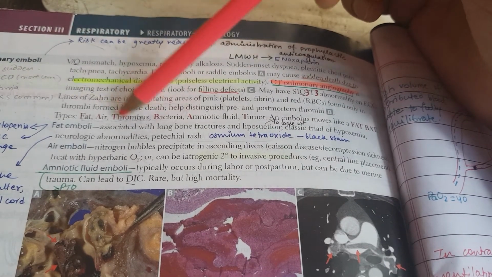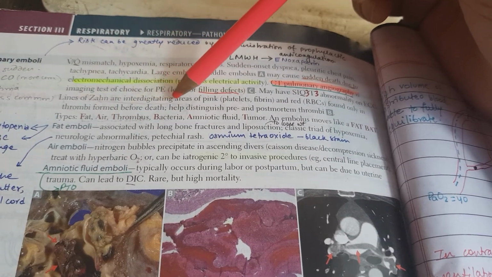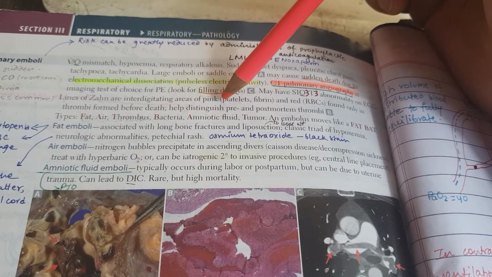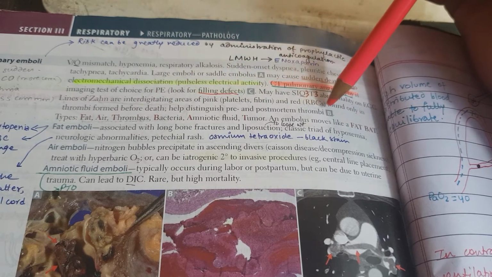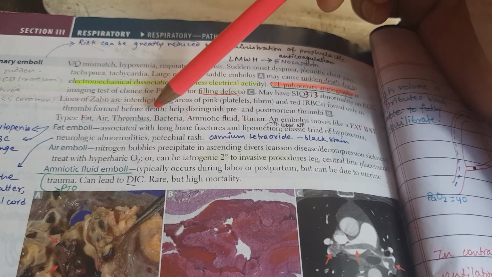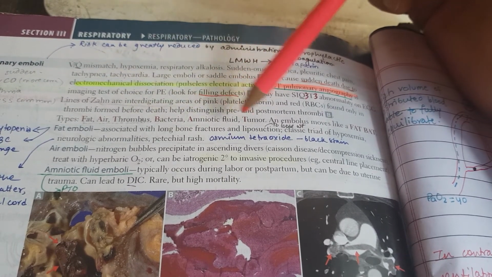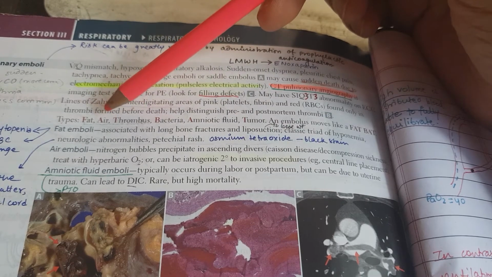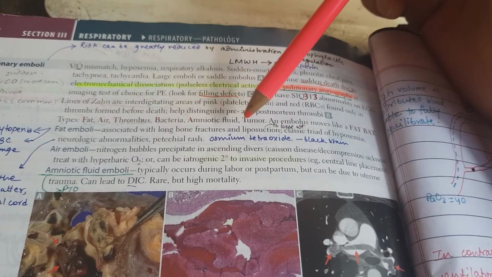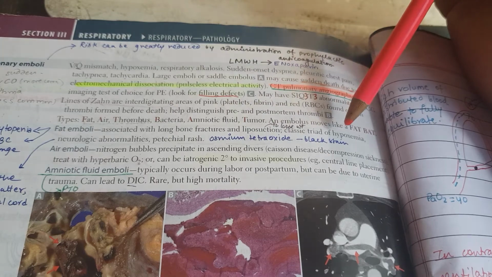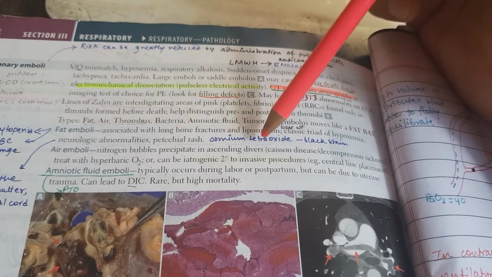Lines of Zahn are interdigitating areas of pink platelet and fibrin, and red, found only in thrombi formed before death. Okay, so pre-mortem thrombus. Here distinguish pre- and post-mortem thrombi. Types: air emboli, fat emboli, thrombus, bacteria, amniotic fluid, tumor. An embolus moves like a fat bat. Okay, this is just a mnemonic to remember all these things.